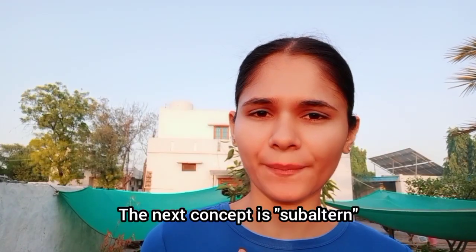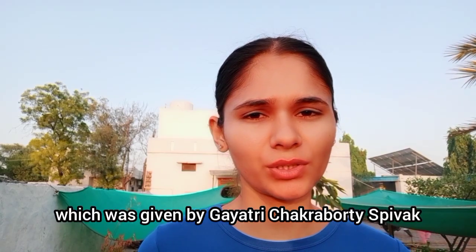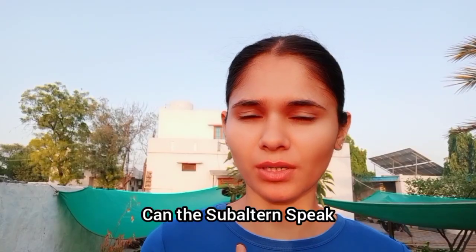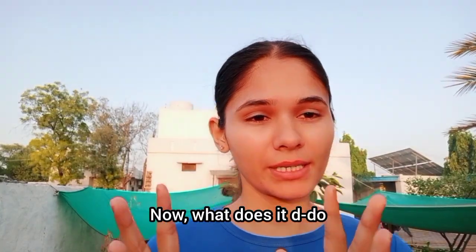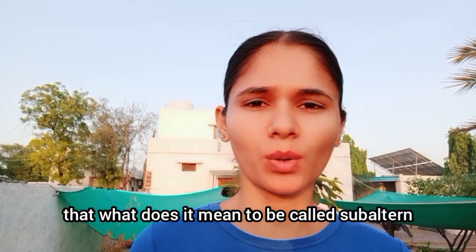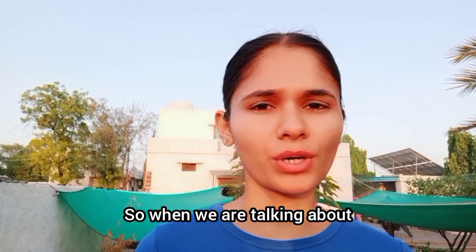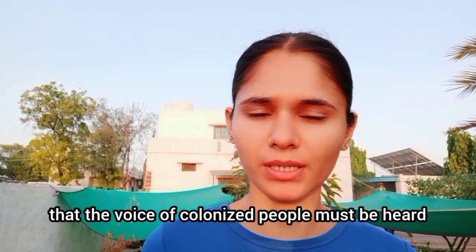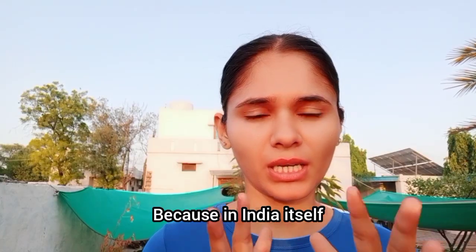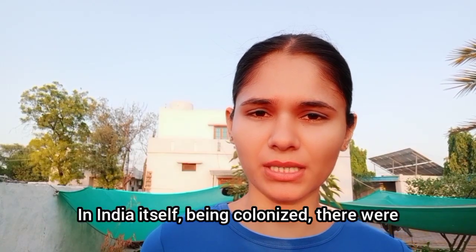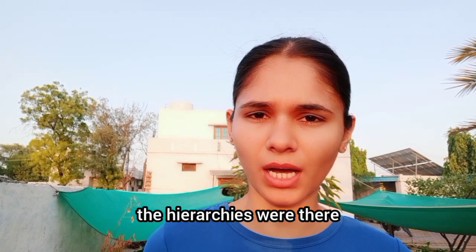The next concept is the subaltern, which was given by Gayatri Chakravorty Spivak in her essay, Can the Subaltern Speak? Now, what does it do? Before that, you must know what it means to be called subaltern. When we are talking about how the voice of colonized people must be heard, we are talking about which people, which group, because in India itself there are hierarchies, there is caste. In India itself, under colonization, these hierarchies were there.